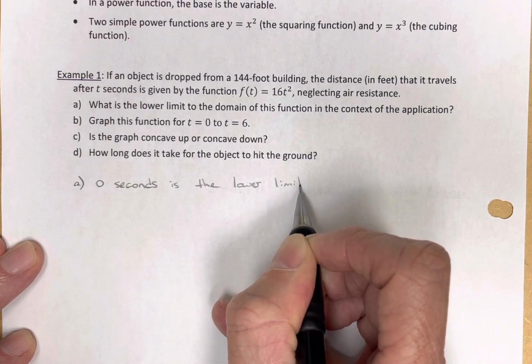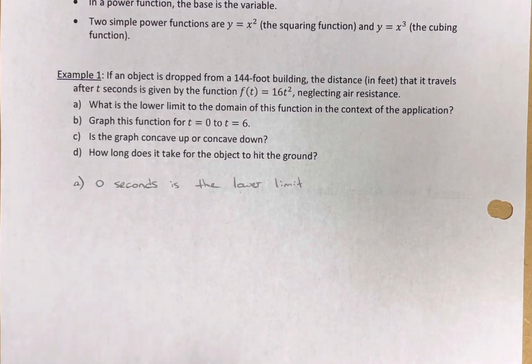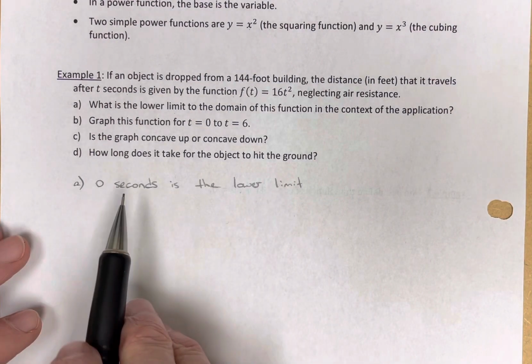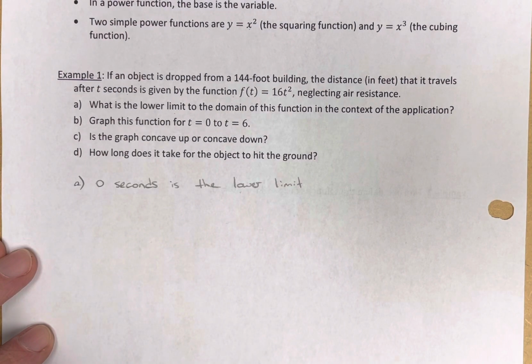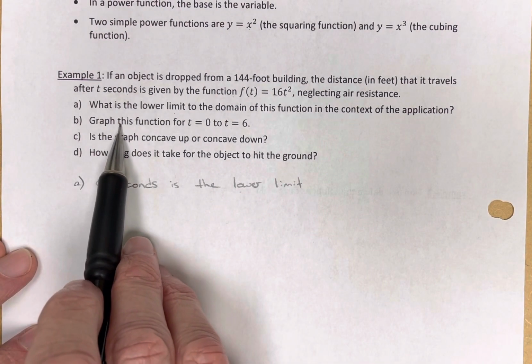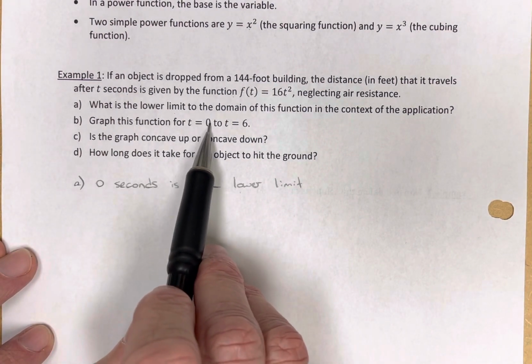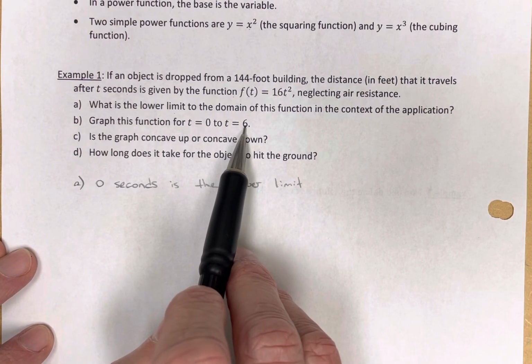We're not going to go into negative seconds because we're not going to go into science fiction. So if it even exists there. So 0 seconds is the lower limit of our domain. Then it says let's graph it for time between 0 seconds and 6 seconds.